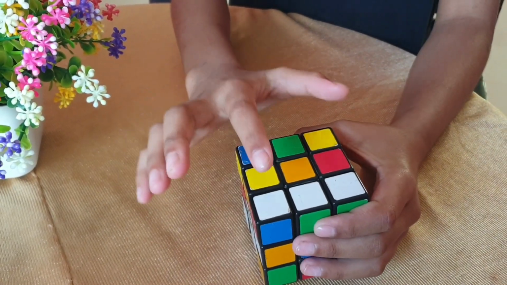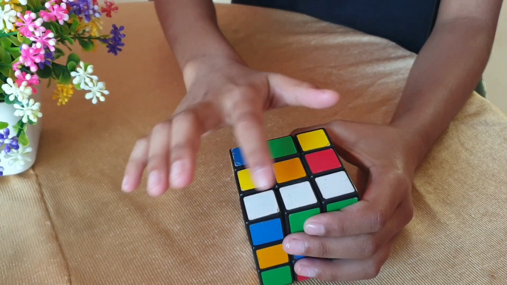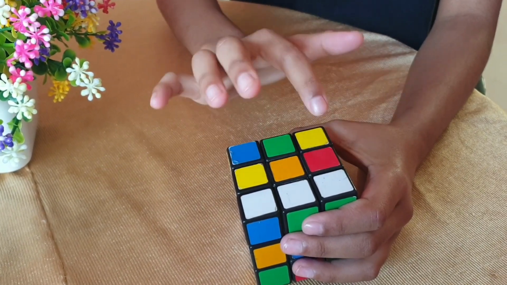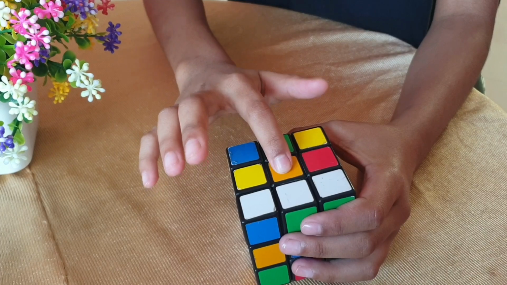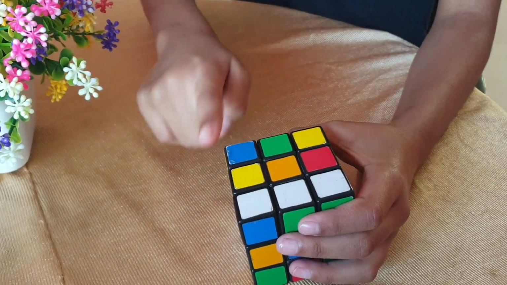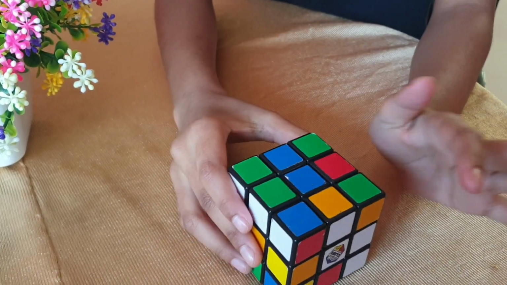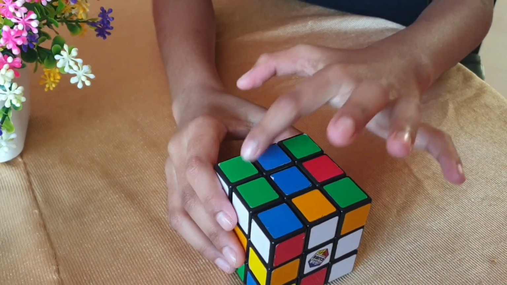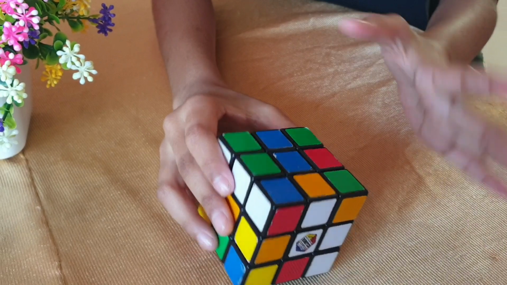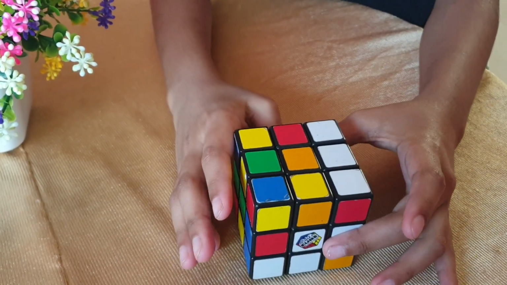So now do you see these squares? 1, 2, 3, 4, 5, 6, 7, 8, 9. There are 9 cubes in one face. That is the same for every face. You can try counting it. See, 1, 2, 3, 4, 5, 6, 7, 8, 9. I'm sure that one is pretty common.